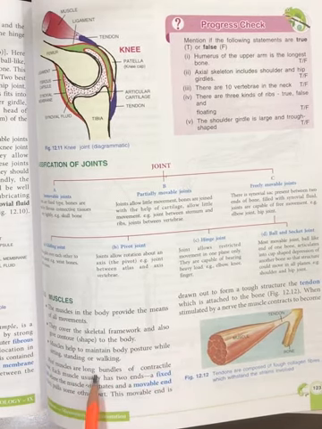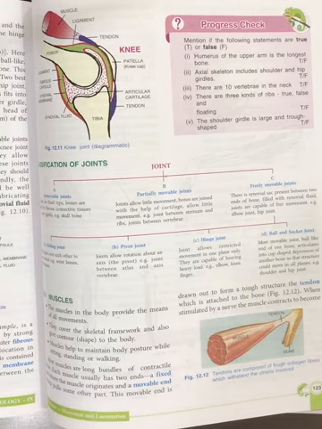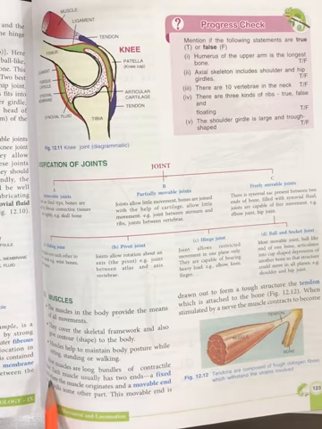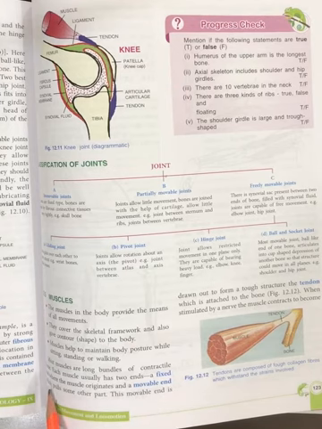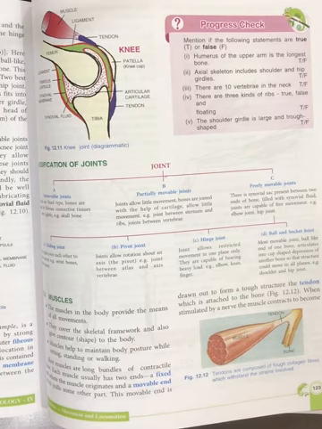Most muscles are long bundles of contractile tissue. Each muscle usually has two ends, a fixed end where the muscle originates and a movable end which pulls some other part.